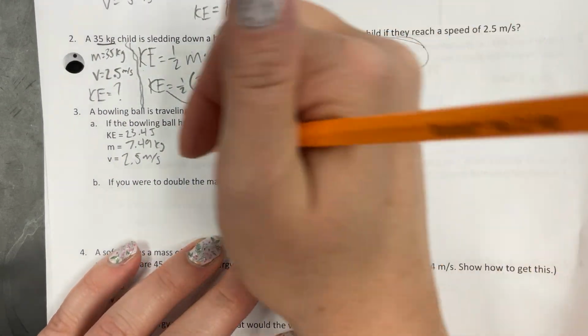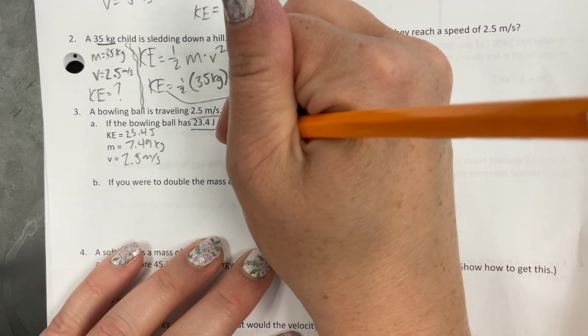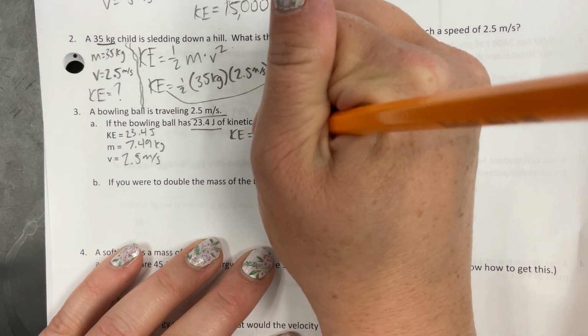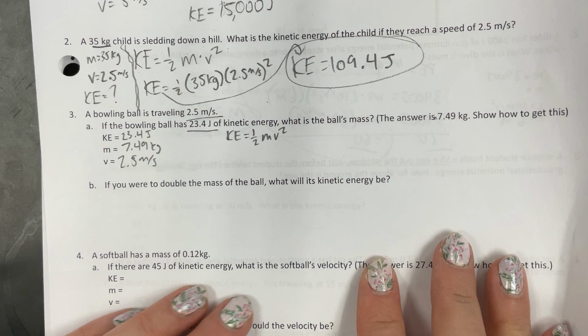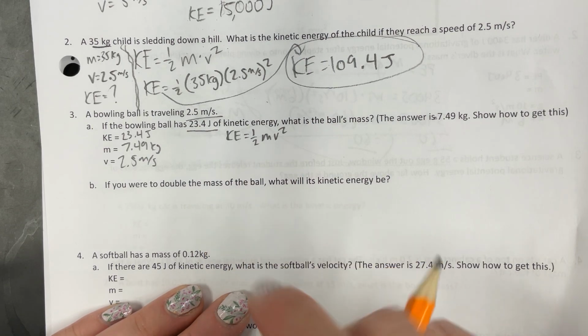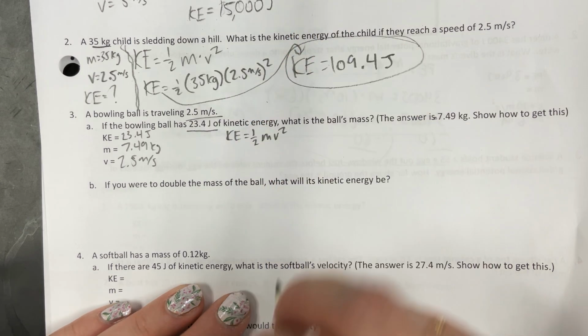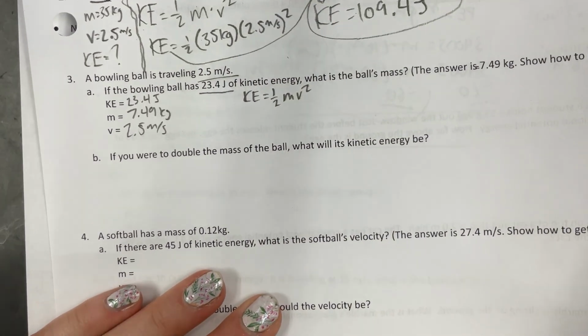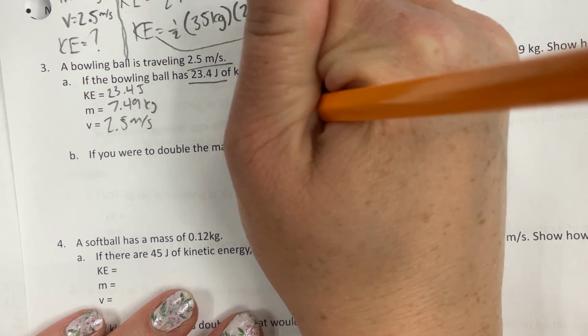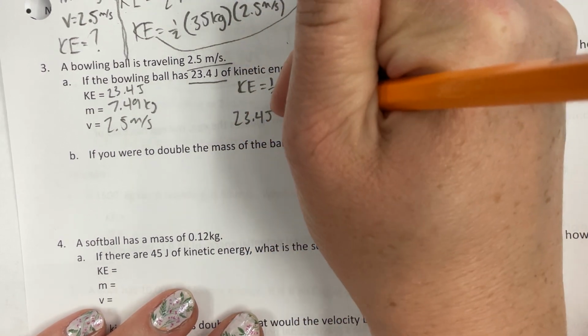Okay, so we're solving for mass. If my formula is kinetic energy equals 1/2 mv squared, and I'm trying to solve for mass, I need to plug in kinetic energy and velocity. What was my kinetic energy? Good. I'm gonna keep 1/2.